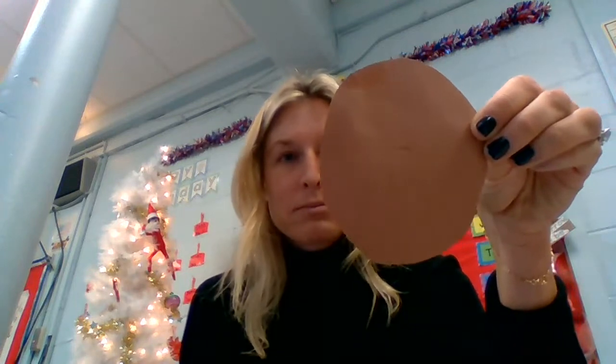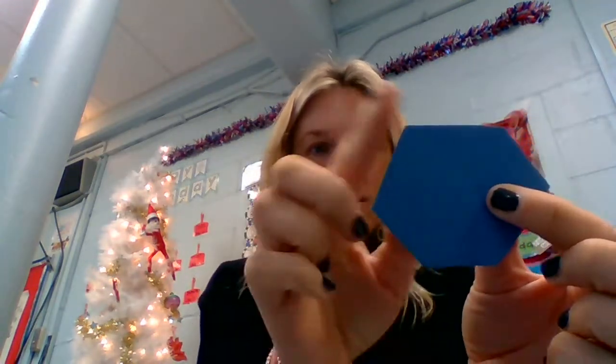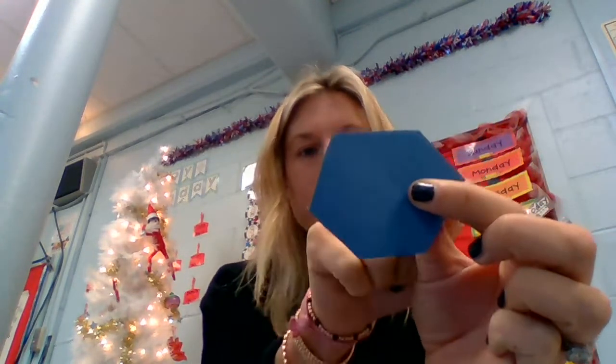What about this shape? Does it have any sides and corners? No, that's a circle or an oval. Is this a square? No, it has 1, 2, 3, 4, 5, 6 corners and 1, 2, 3, 4, 5, 6 sides. This long part is a side. These pointy parts are corners. So I'm going to show you first a square.